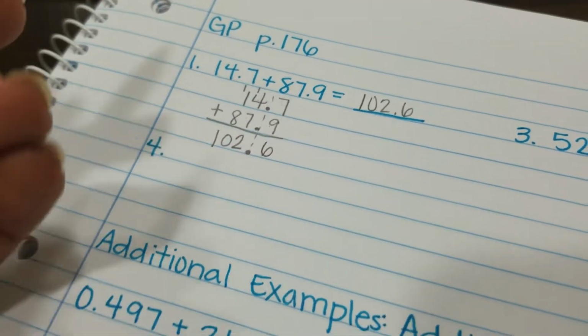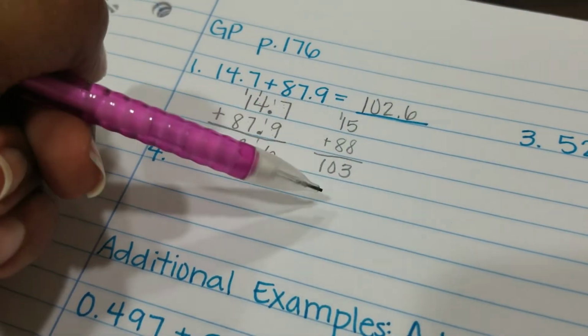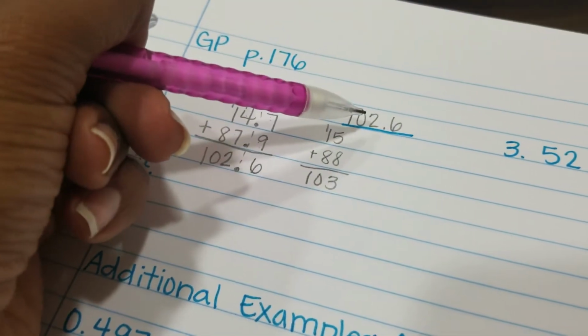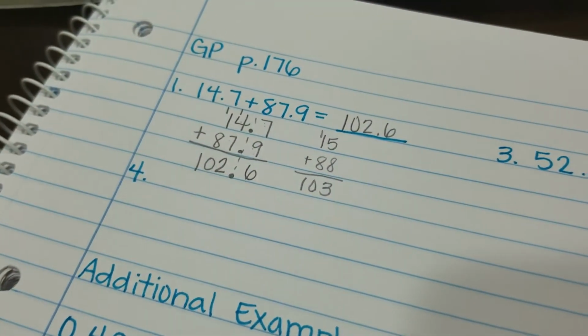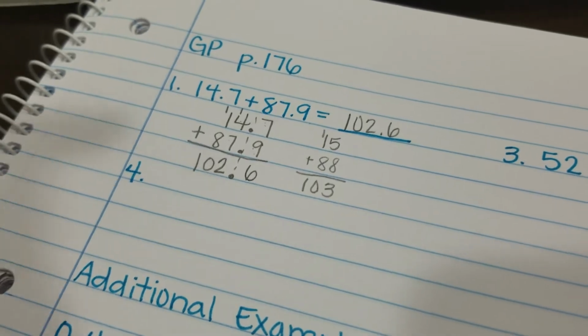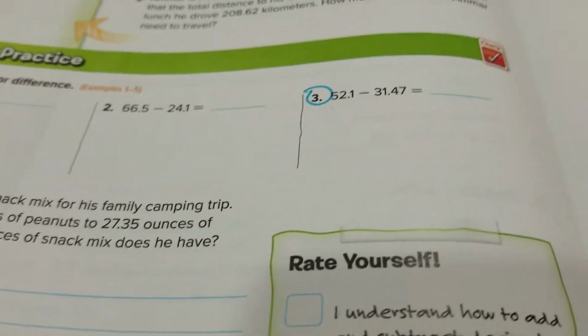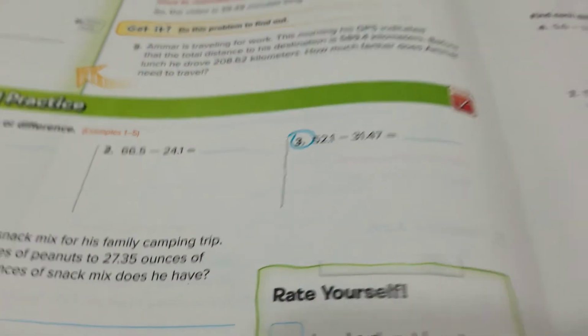87.9 is close to 88. If we added 15 plus 88, we got 13, carry a 1, and 103. 103 is very close to 102.6, so that answer is reasonable. We're now going to skip to problem number 3 in your book.